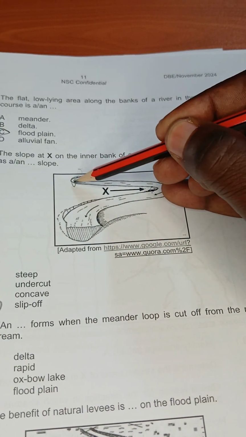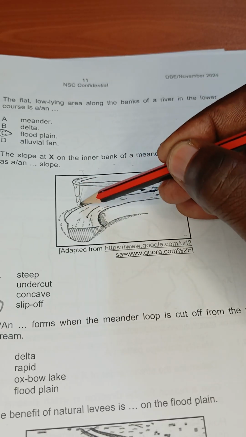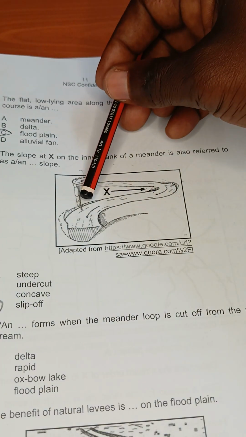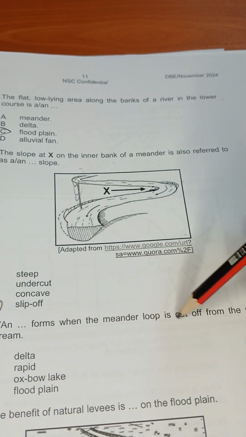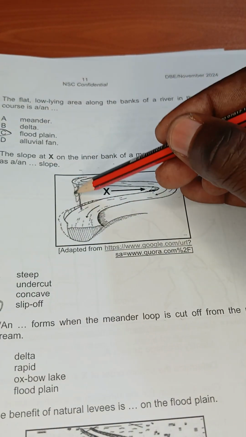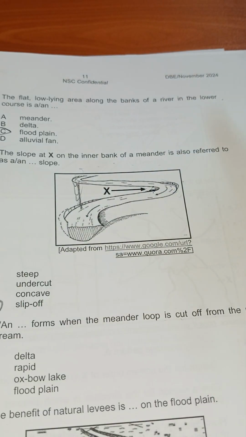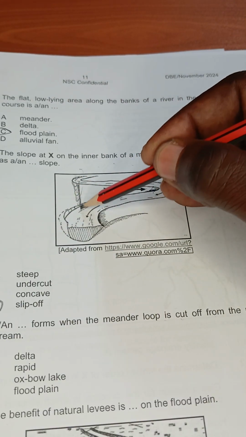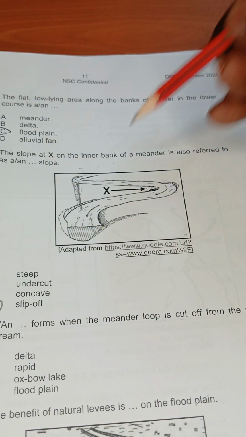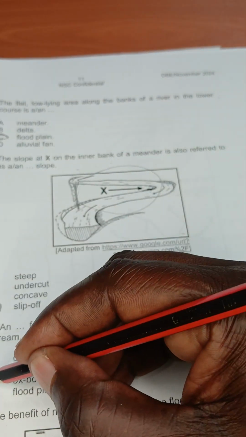Remember, here erosion is taking place, erosion is taking place. So over time, this part will be cut off from the meander, which is when the meander loop is cut off from the main river. This will become a meander scar. The river will follow a direct path, which means this part will have been eroded. Two processes are taking place: erosion here, and deposition on the inner bank. So you'll have an oxbow lake, which means part of this will become what? An oxbow lake. So the answer there is C.